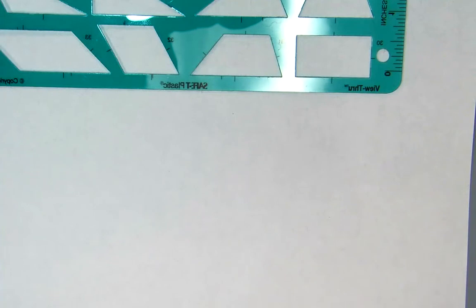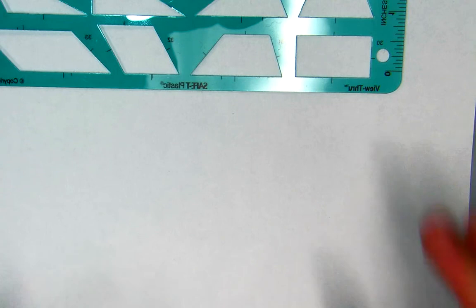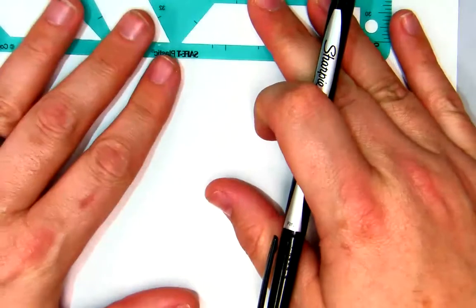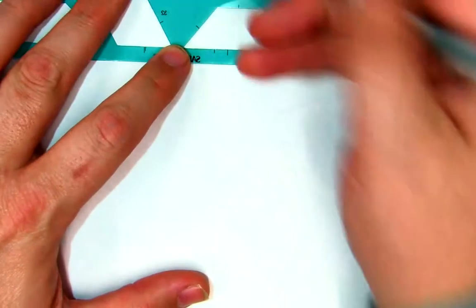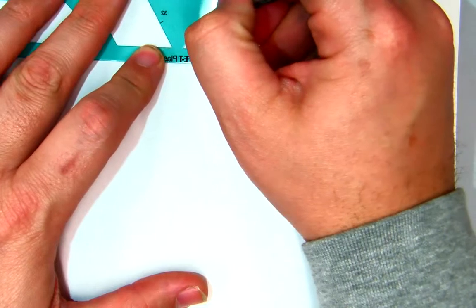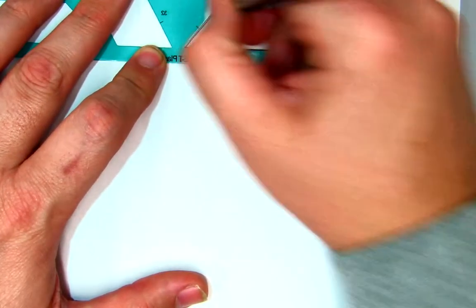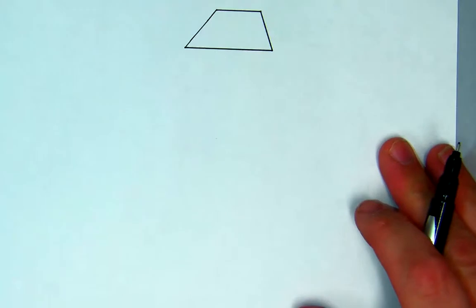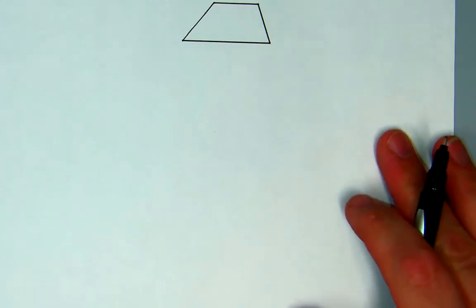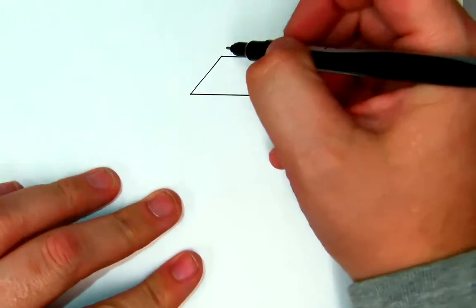We're going to talk next about trapezoids, and thankfully I have my wonderful little stencils here, and I have a trapezoid here. So I am going to draw a trapezoid. And so this is a trapezoid.